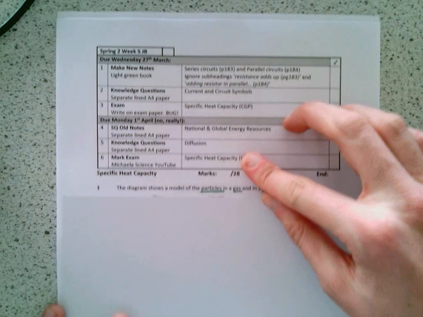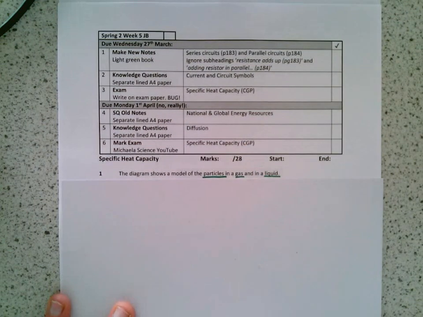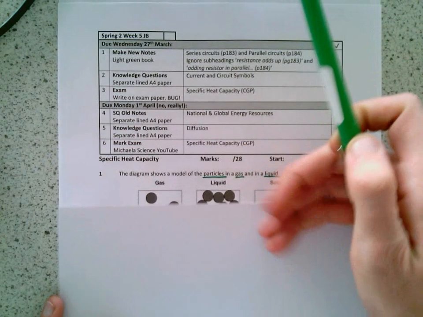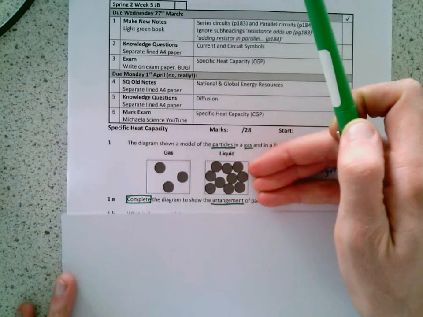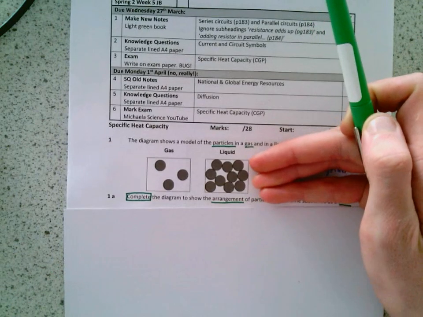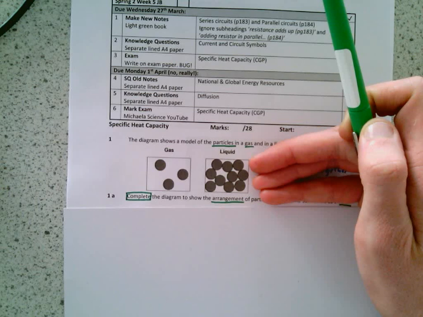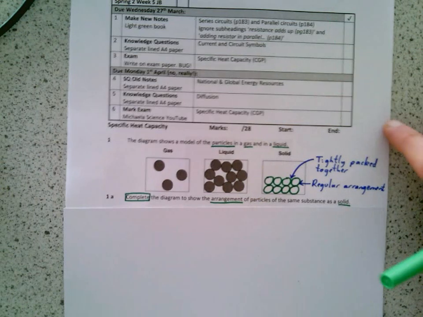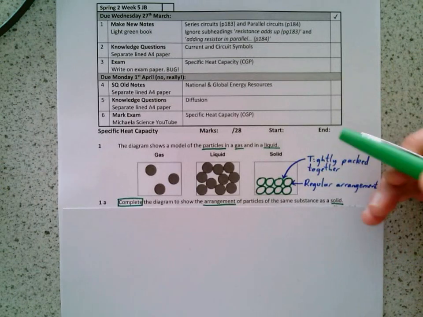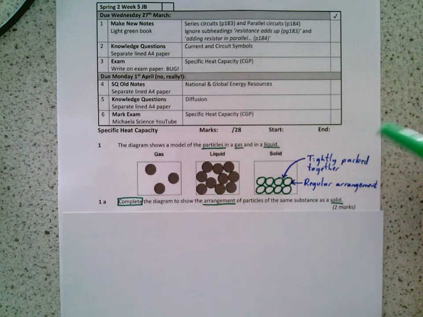Right, let's go. First one, the diagram shows a model of the particles in a gas and in a liquid. Complete the diagram showing the arrangement of particles of the same substance in a solid. Okay, so this is what a solid looks like. What you need, two things to get your 2 marks for this question, very generous.